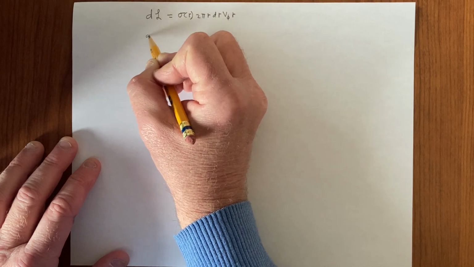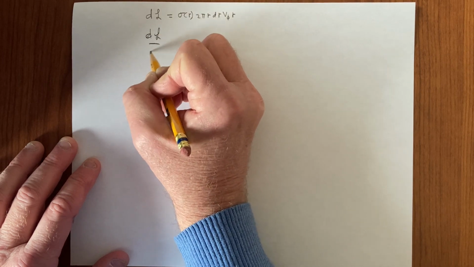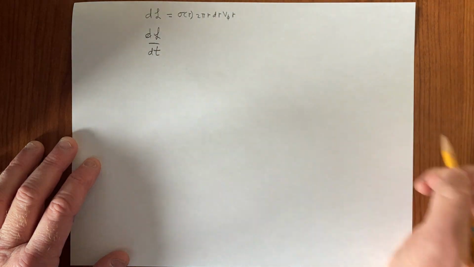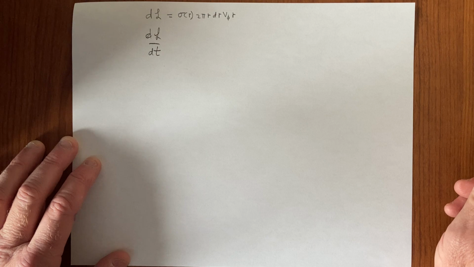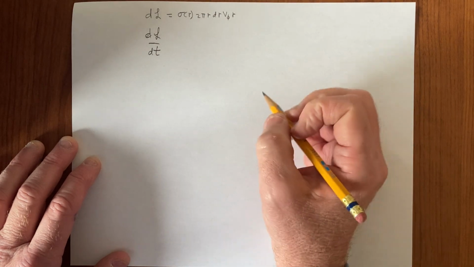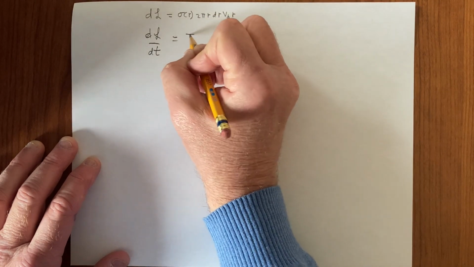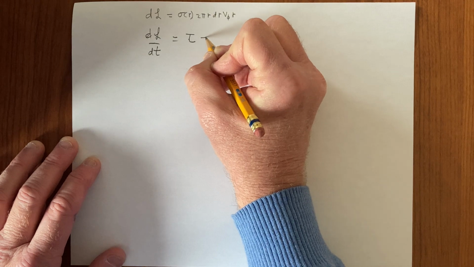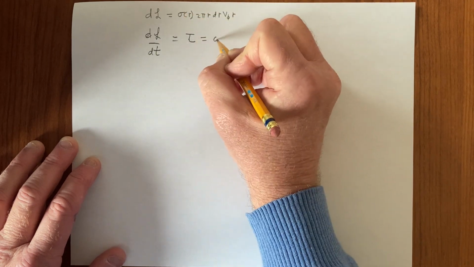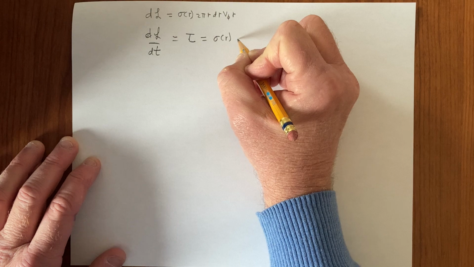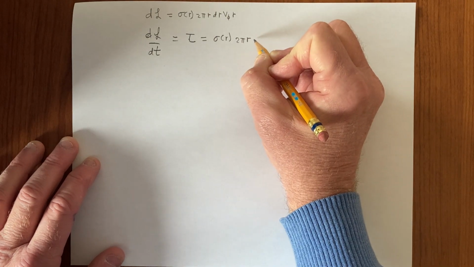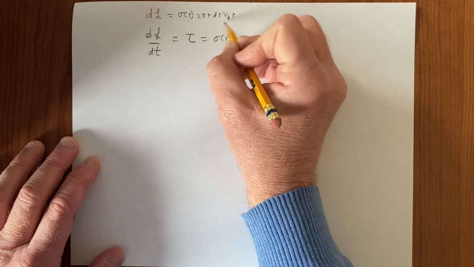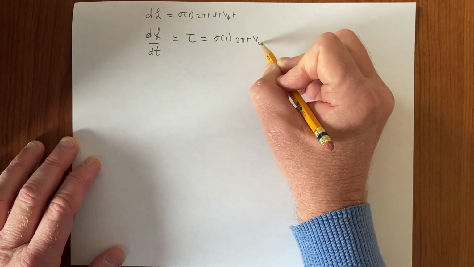So dL/dt, the rate at which the angular momentum changes with time, is the torque. And so let's put the torque: we have sigma r 2 pi r, let's pull this out over here. We have v phi.